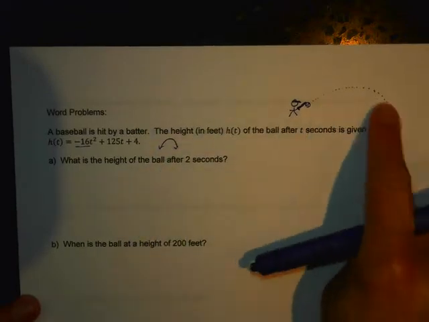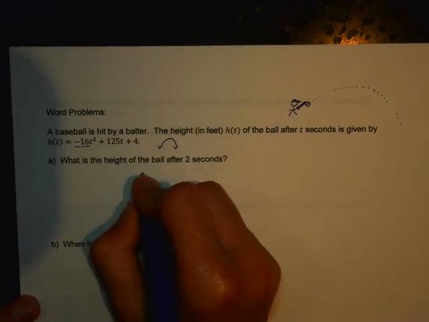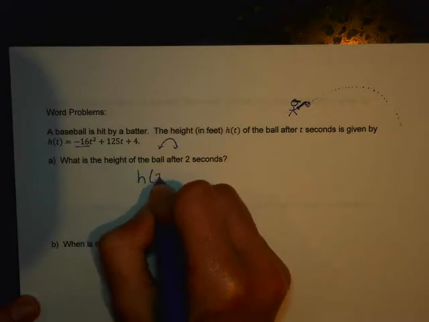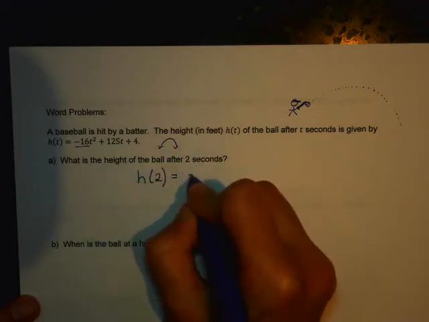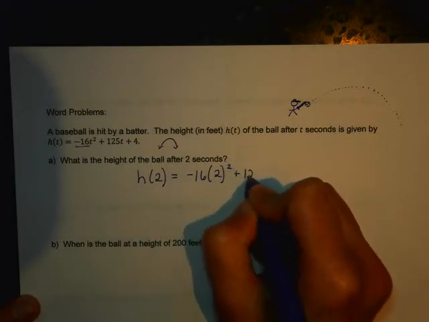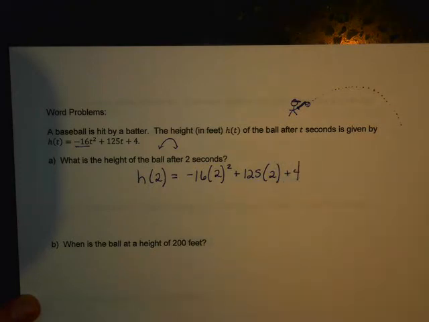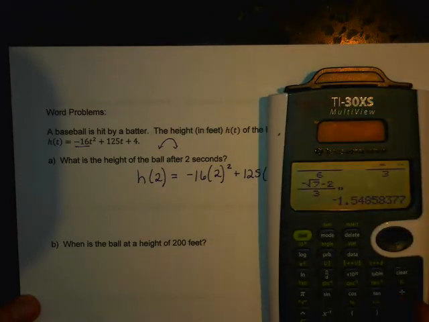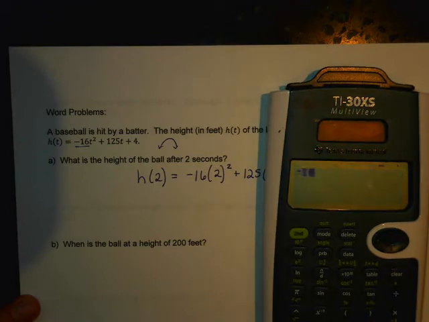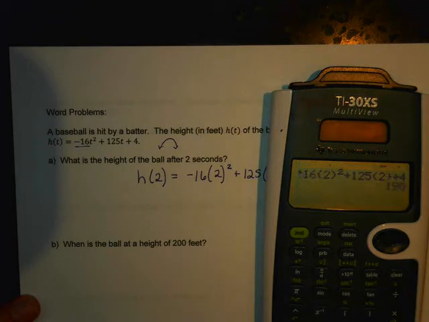So it says, what is the height of the ball after 2 seconds? So t is 2. So h of 2 will be negative 16 times 2 squared plus 125 times 2 plus 4. So we're just going to pop 2 in there, right? Ready? So we've got negative 16 times 2 squared plus 125 times 2 plus 4. So it looks like the height of the ball is 190 feet in the air.